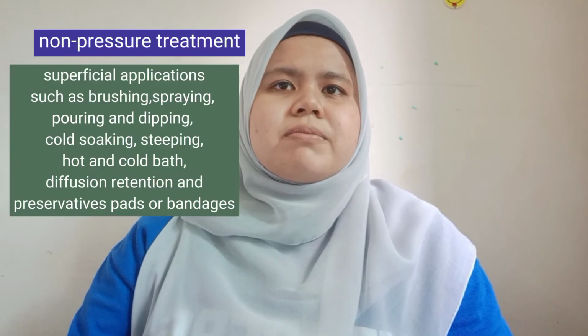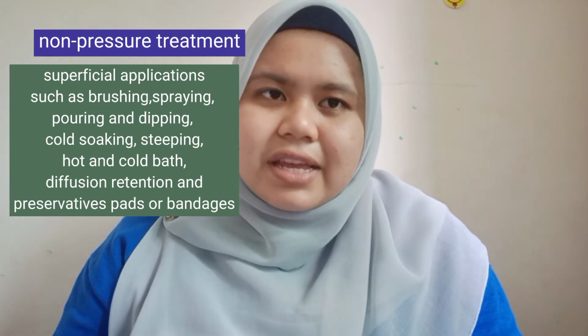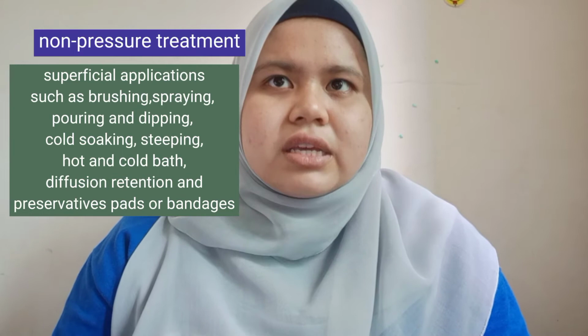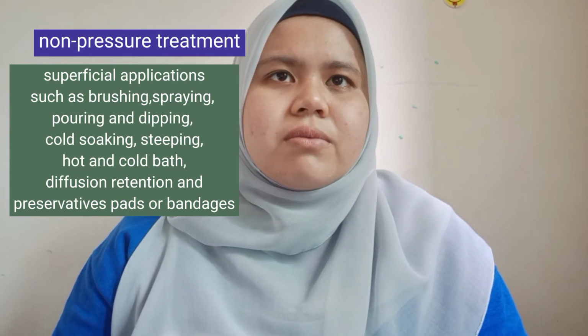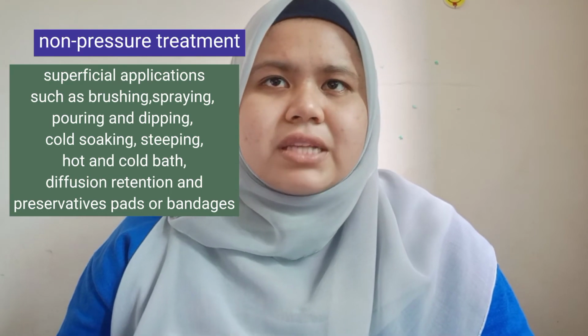Next is non-pressure treatment. Non-pressure treatment includes superficial applications such as brushing, spraying, pouring and dipping, cold soaking, stepping, hot and cold bath, diffusion, vacuum process, and preservative pads or bandage. They differ widely in preservative and retention. Pressure treatment usually gives better protection than non-pressure treatment.